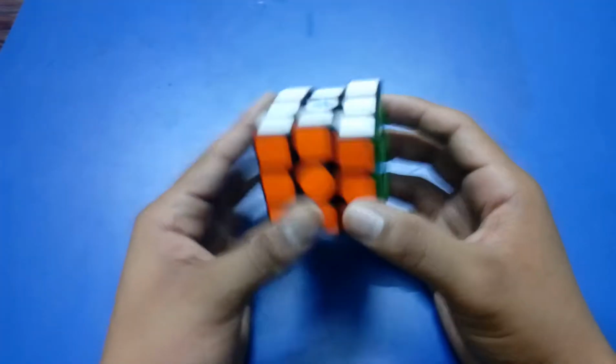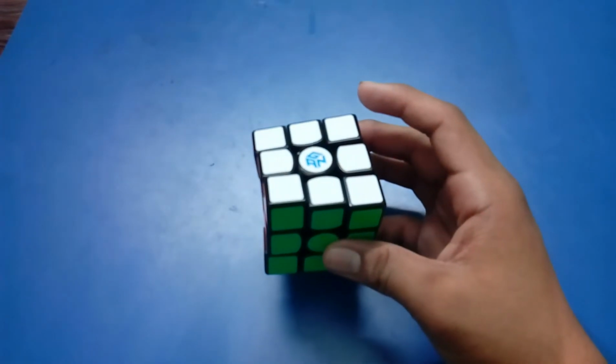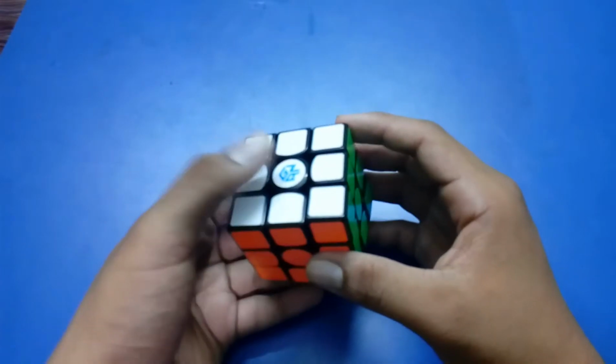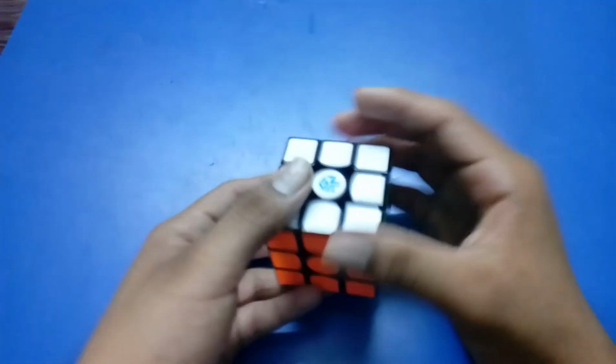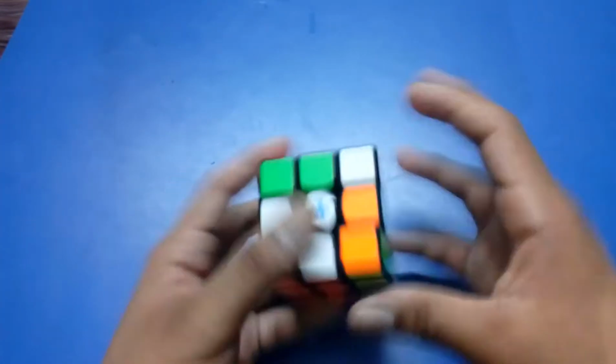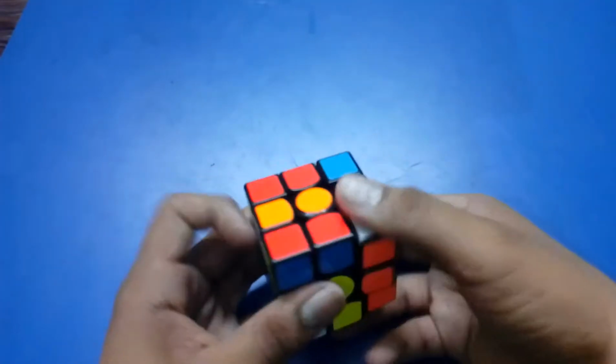Okay, one very important thing you need to keep in mind, okay, I just forgot M. So for M it is B R B. Wait, for M, which is back here, we do B R B prime, U R2 U prime M2, U R2 U prime, B prime R prime B.